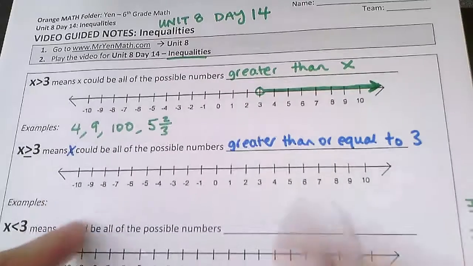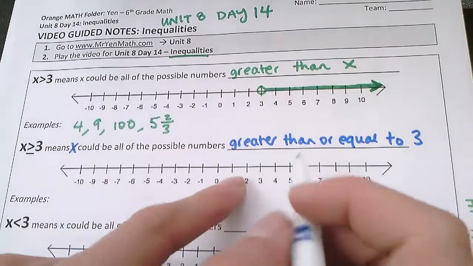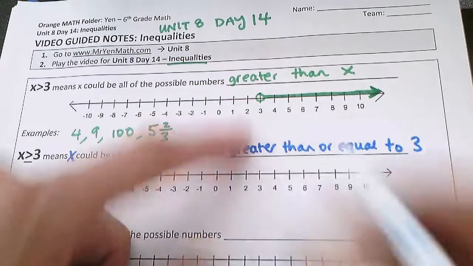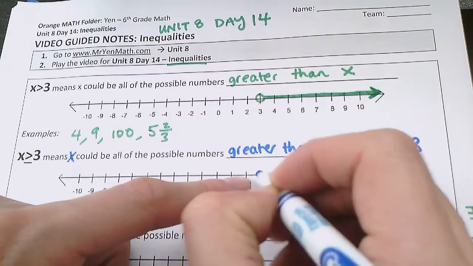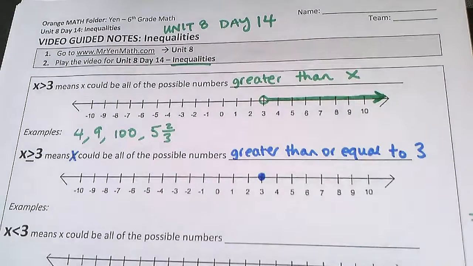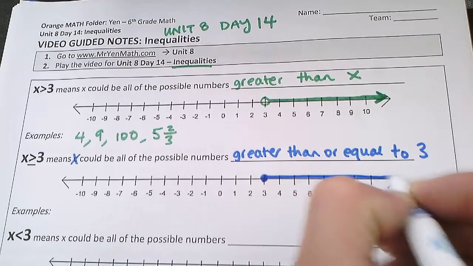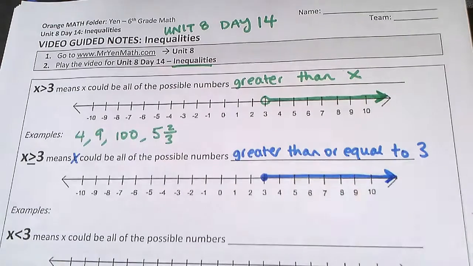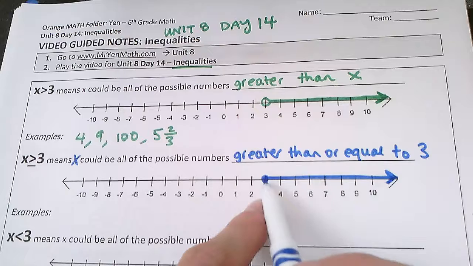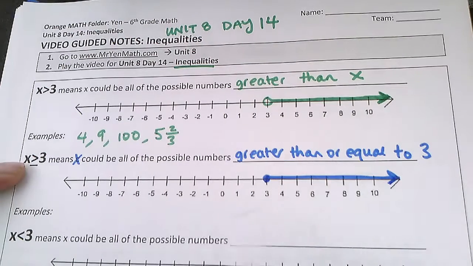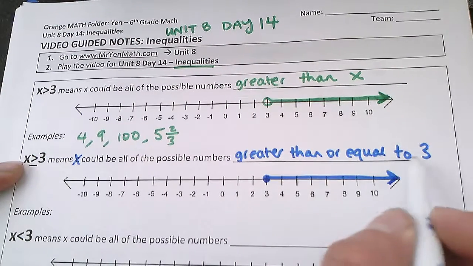And the way that we draw on the number line greater than or equal to is, we find 3, and instead of an open circle like we did here, we're going to do a closed circle and fill in the circle just like that. And then we'll draw a line going to the right because it's greater than, and an arrow. So we know that x could be any value that includes 3, it could be equal to 3, or anything greater than that. So that's x is greater than or equal to 3.